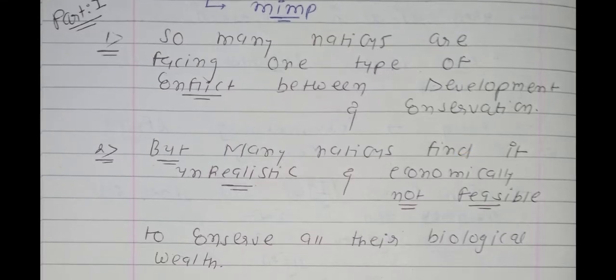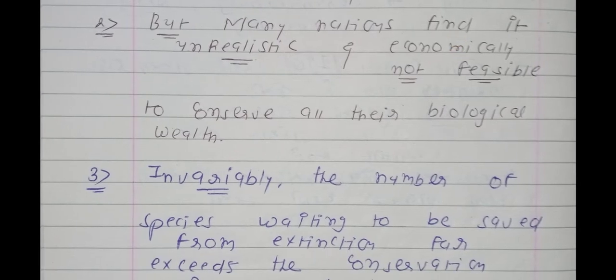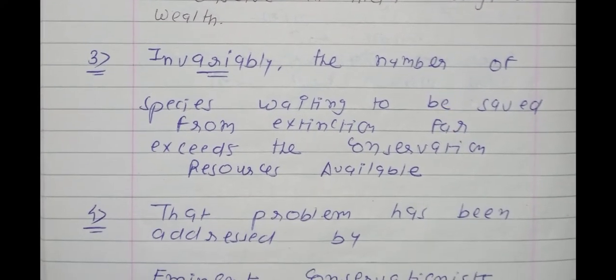First point, remember point number 1 and point number 2 are both interconnected with each other. Point number 1: so many nations, so many countries are facing one type of conflict between development and conservation, but many nations find it unrealistic and economically not feasible to conserve all their biological wealth. Okay, this concept is completed.